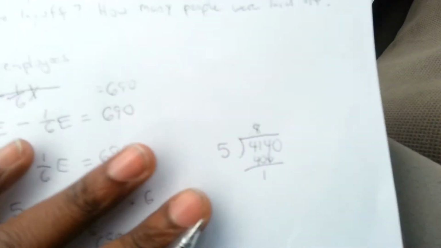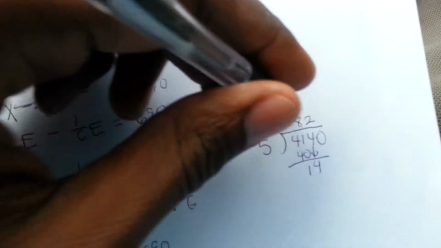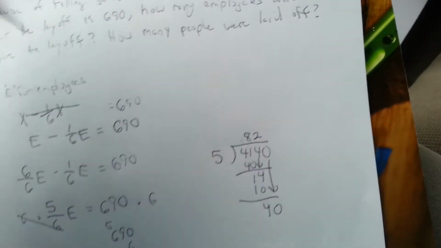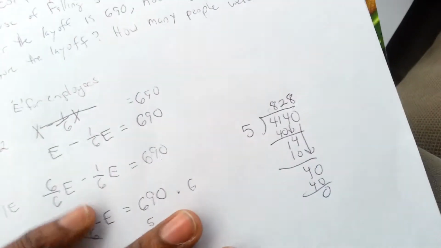Bring down the 4. 5 goes into 14 2 times. 5 times 2 is 10. 14 minus 10 is 4. Bring down the 0. It's 40. 5 goes into 40 8 times, no remainders.